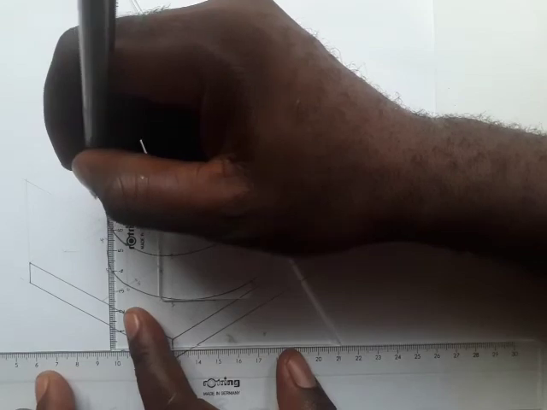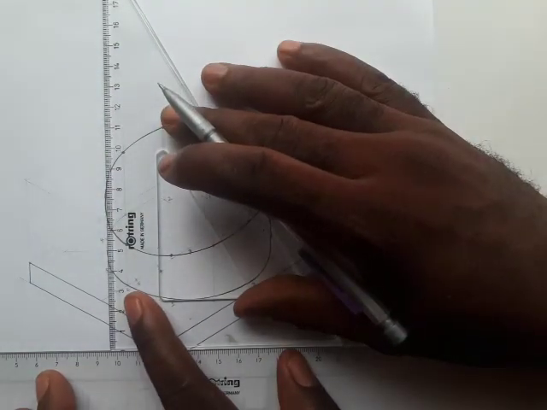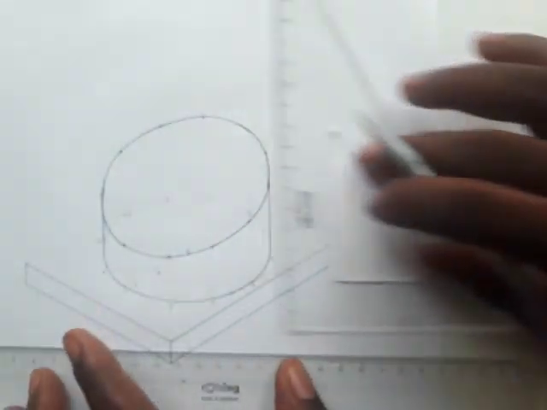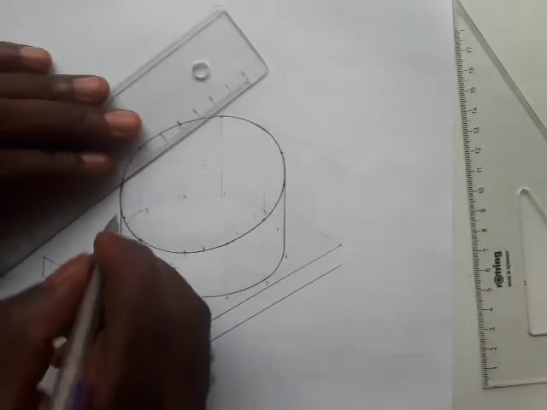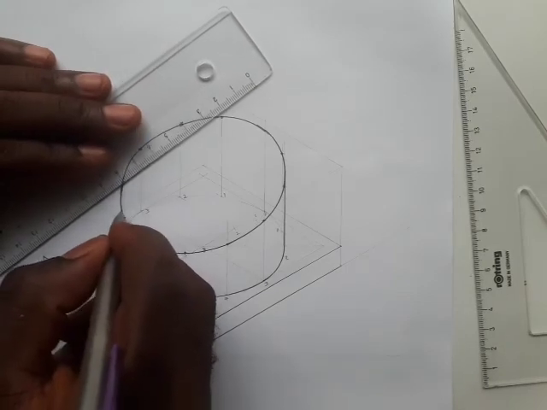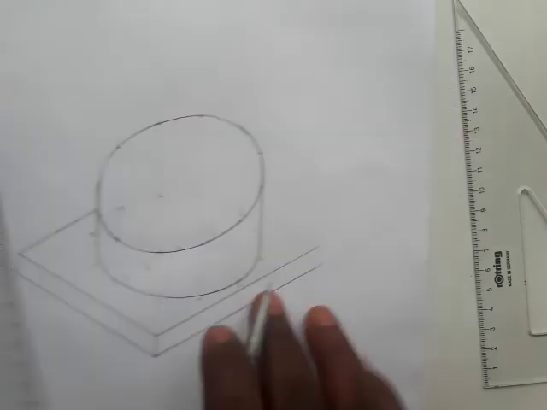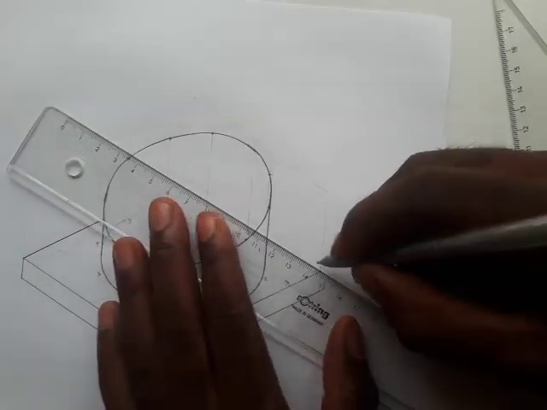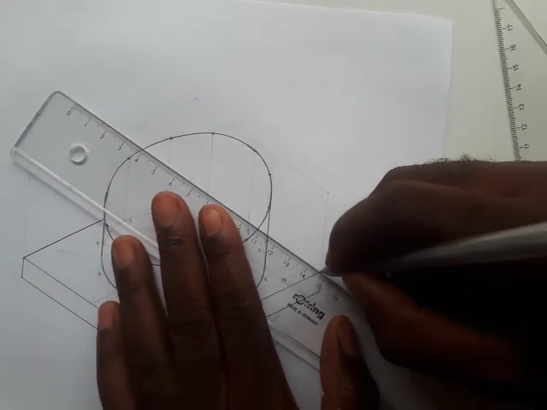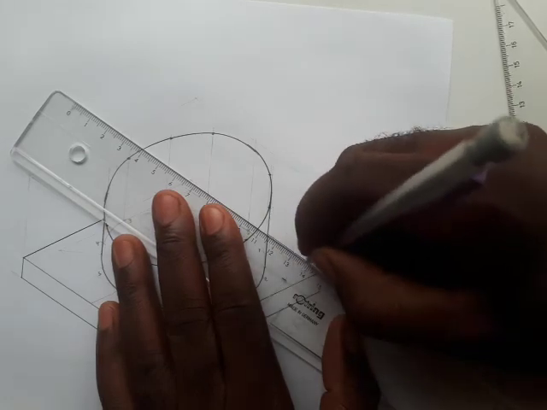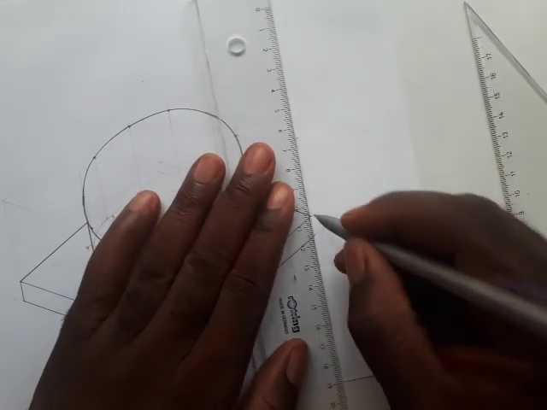Okay, so connect this thick line. That's it. Then connect here to touch the body at this point. Thick line, and you connect this part to touch the body at this point with the thick line. Then you join here.